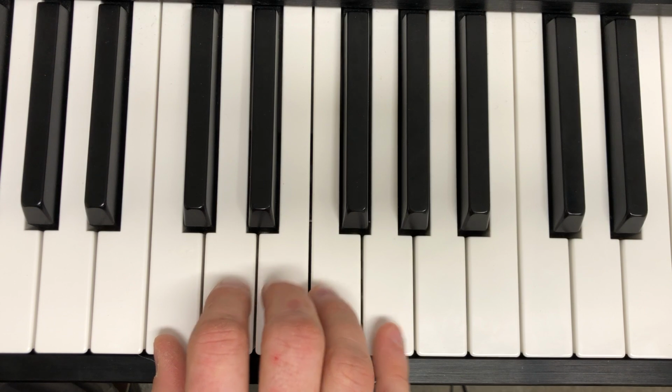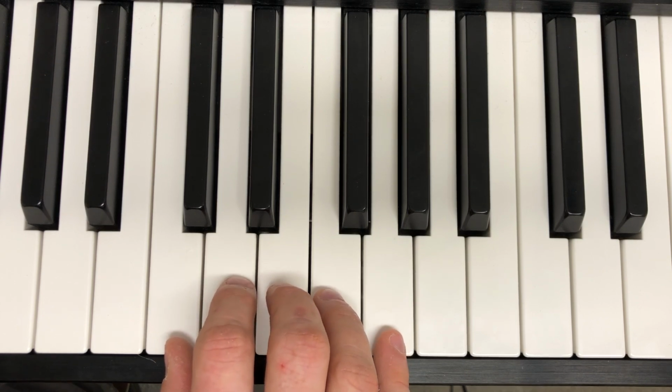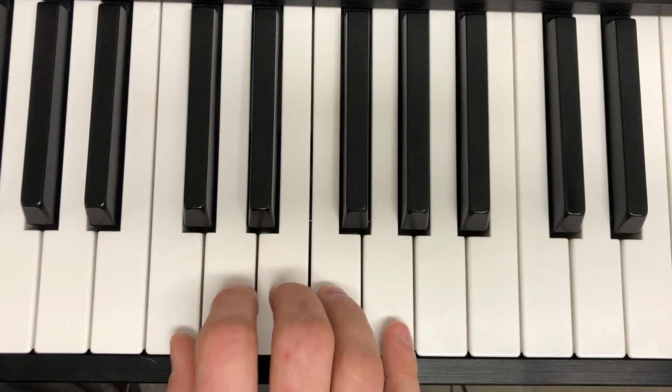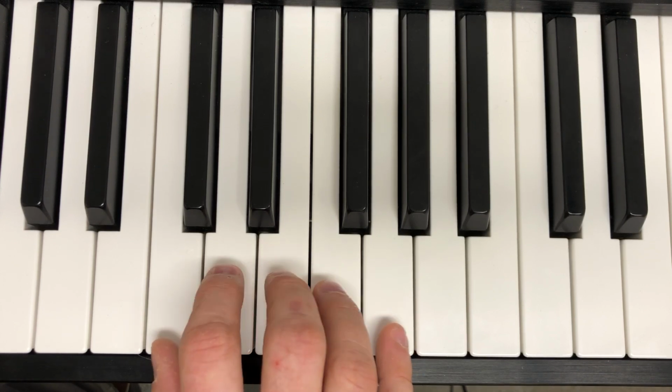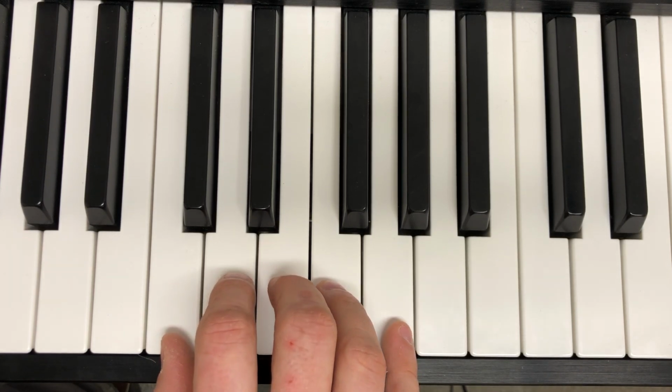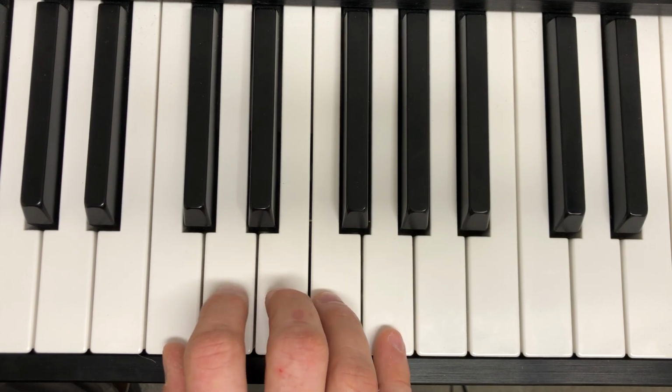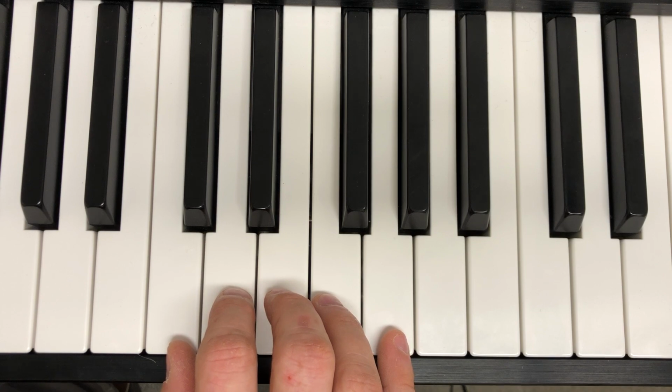So intervals are useful because we want to memorize them for the sake of our reading and for the sake of our ear and developing that, and to be able to memorize how scales work and how scales are built and how chords are built. So we're going to look at the intervals of the major scale and break that down a little bit.